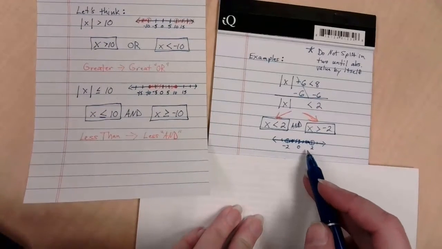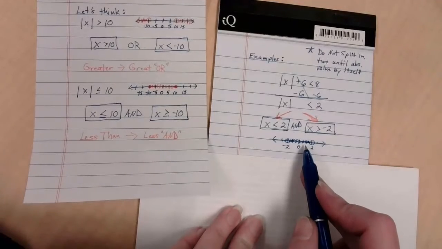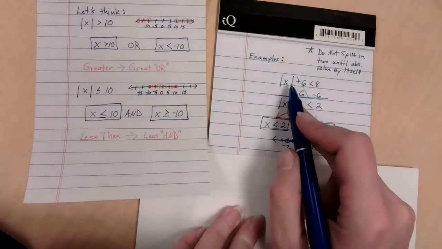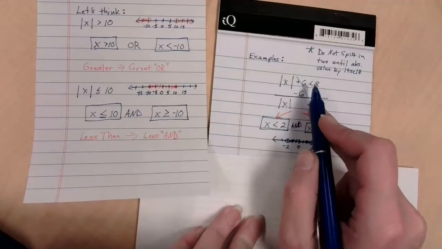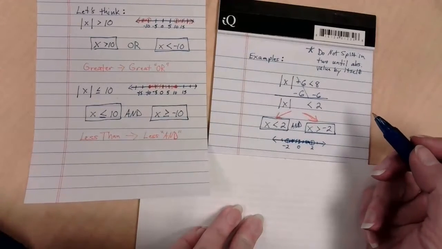I can pick any number in here and have this work. The number 1 is in this range. What's the absolute value of 1? 1. What's 1 plus 6? 7. Is 7 less than 8? Yes, it is. There we go.